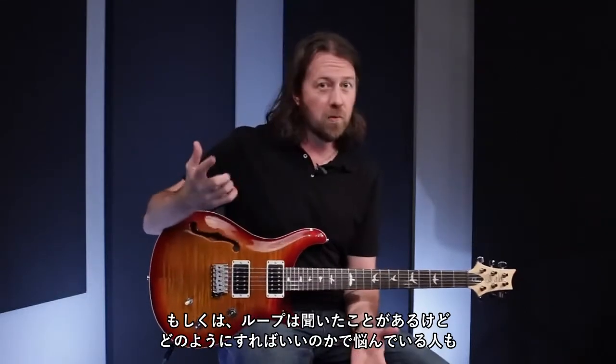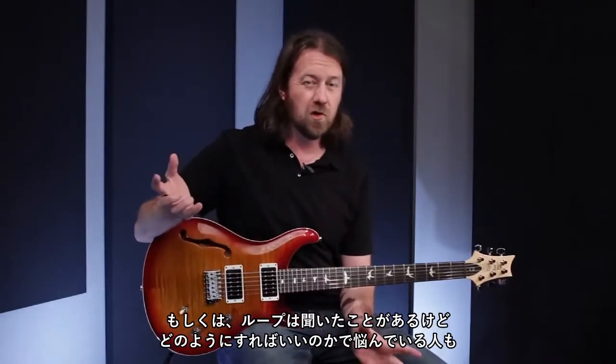I use it in some of my live settings, not all of them, but definitely quite a bit. And I think it's a great practice tool, songwriting tool. Many of you out there probably have a looper. Some of you are familiar with it, but don't have one or aren't really sure of maybe where to start. Some of you may have no idea what looping is. So let me just kind of give you a basic overview of the way I use it.